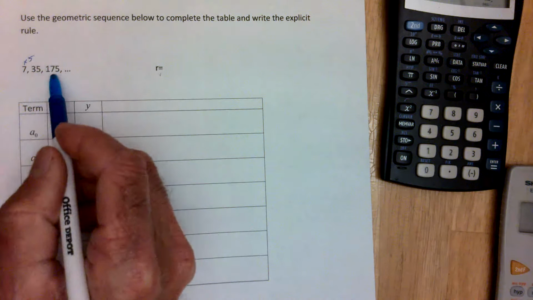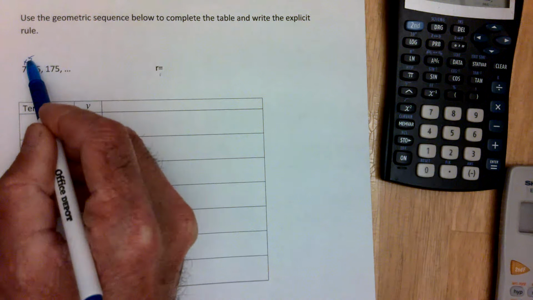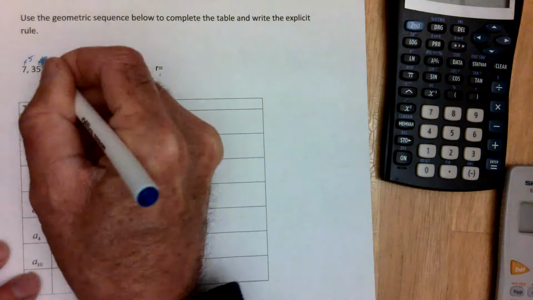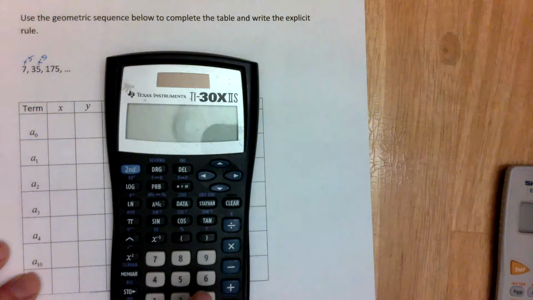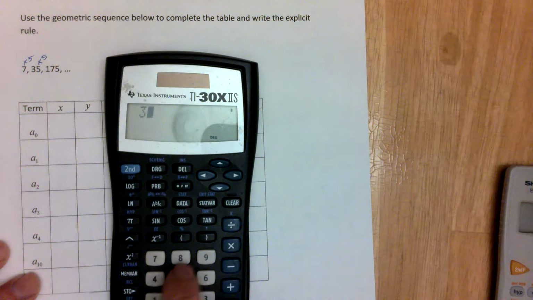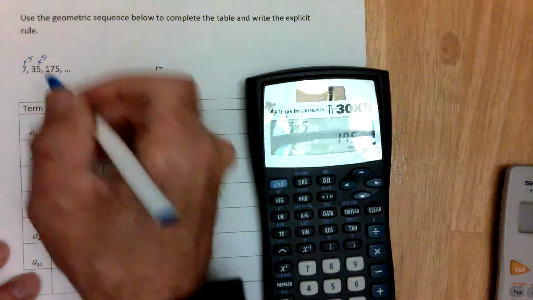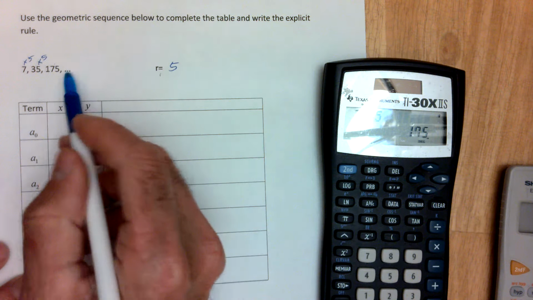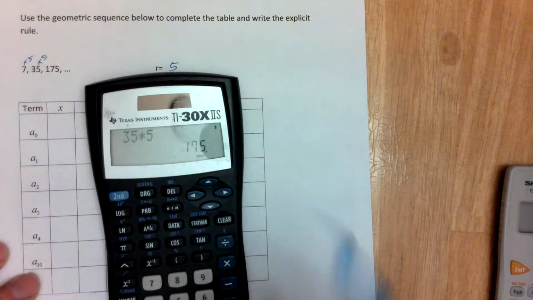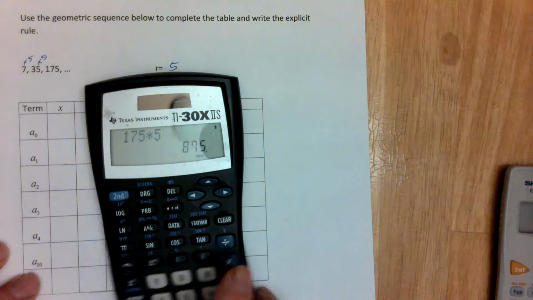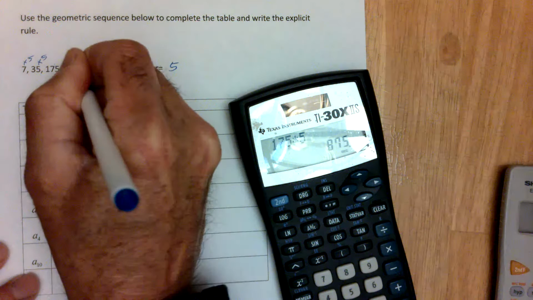Now, for it to be a geometric sequence, we have to be able to reuse that number and multiply it each time to get the next one. So we can test that. 35 times 5 should give us 175. 35 times 5 gives you 175. So that's our value for r. Now we can continue in that way. 175 times 5 gives you 875. The next one is 875.